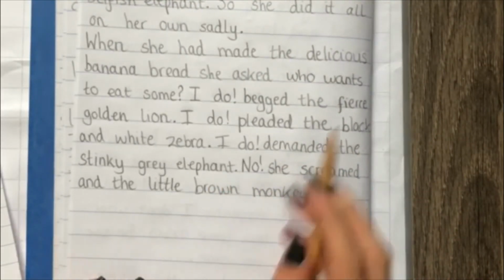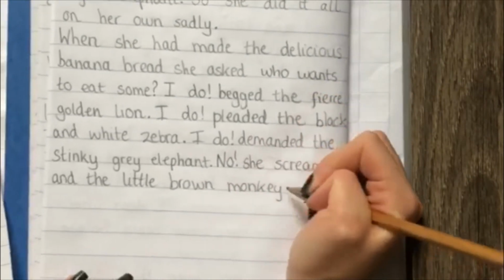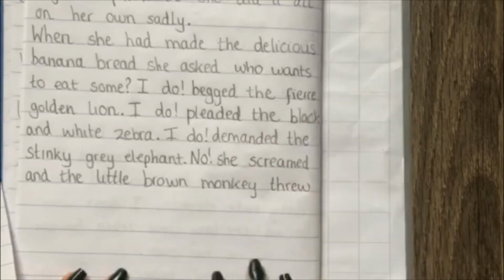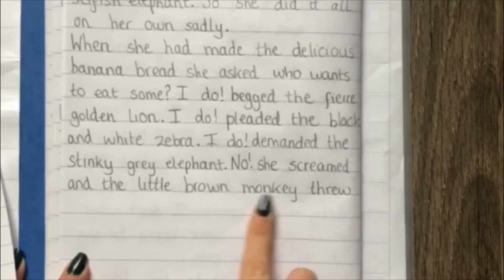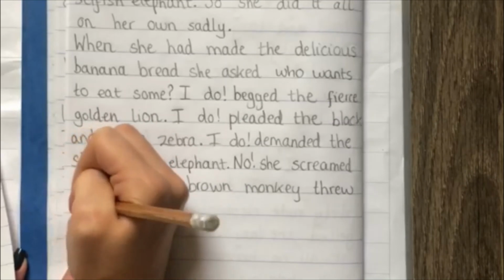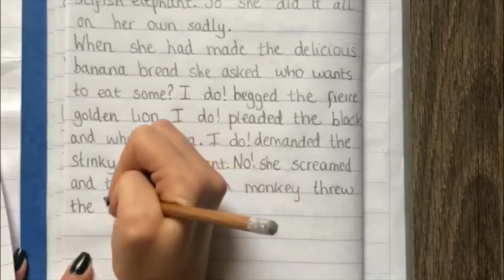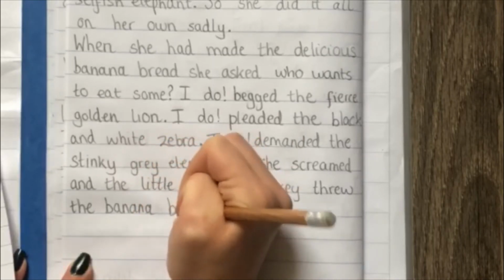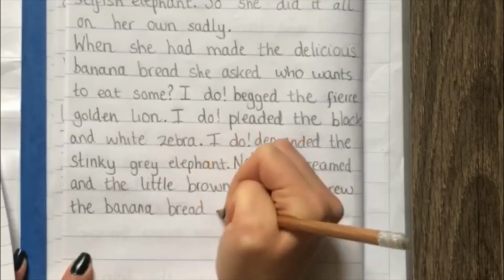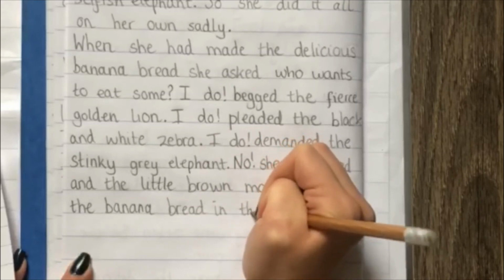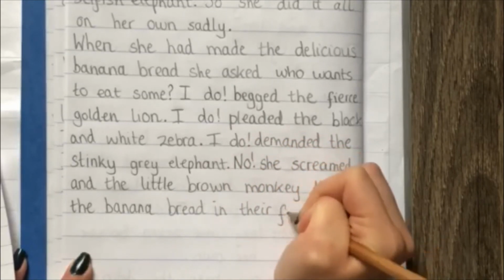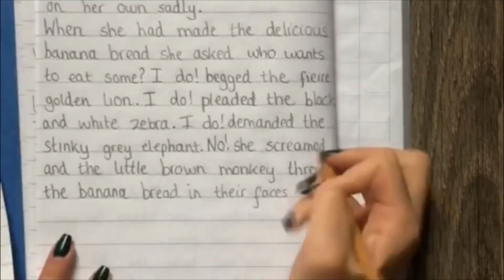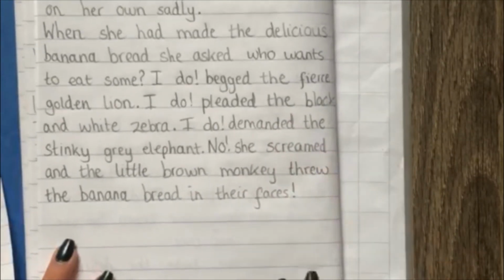"No," she screamed, and the little brown monkey, past tense, threw the banana bread in their faces. And because it's quite shocking, I'm going to put an exclamation mark.